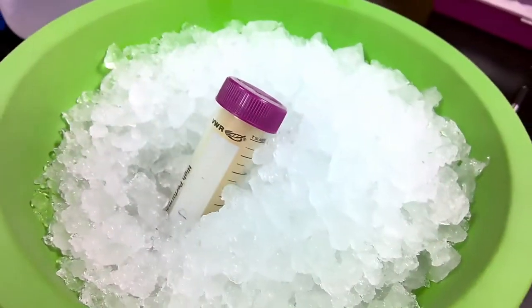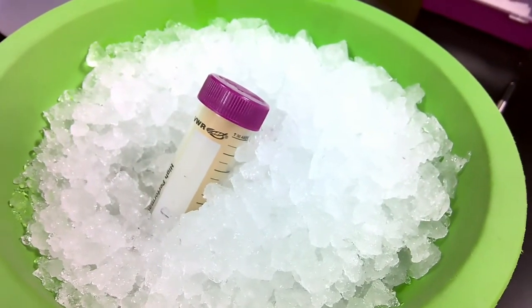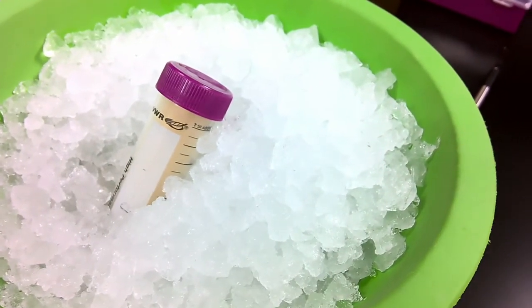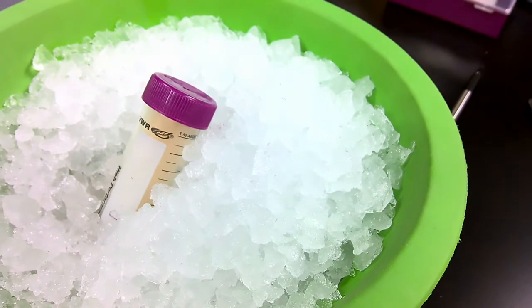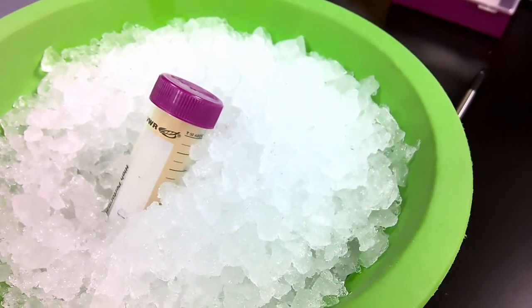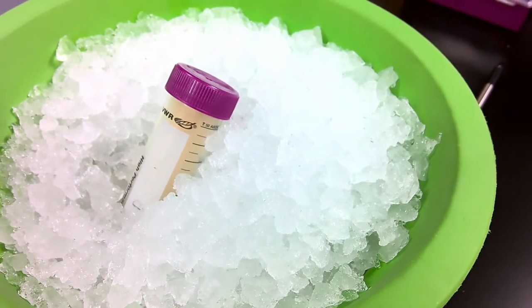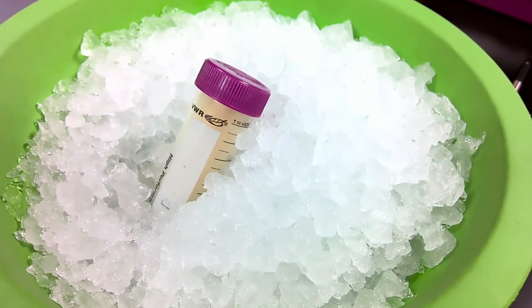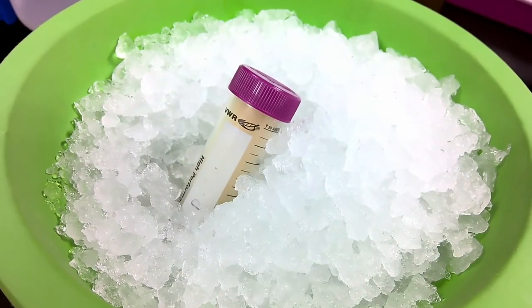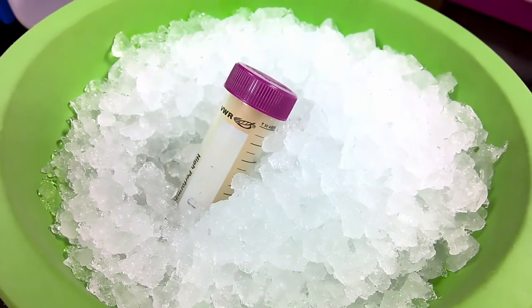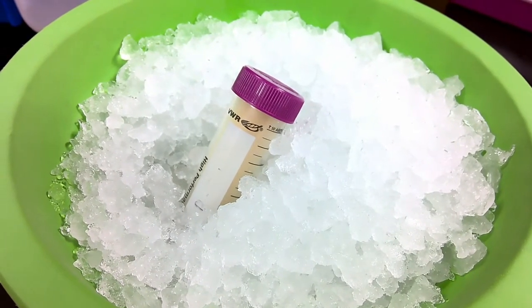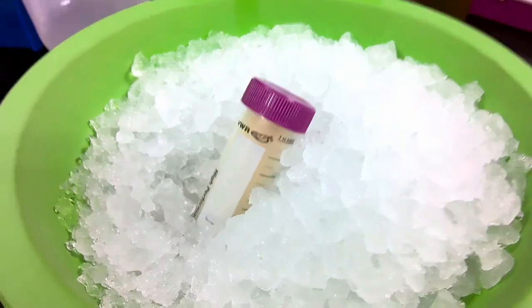We do this about 2 to 3 times, throwing it in the freezer, thawing it out, throwing it back in the freezer, thawing it out. By the end of it, we should see a very clumpy mess that indicates our cells have been completely lysed. I'm just going to continue this cell lysis through the freeze-thaw cycles, and I will get back to you when the entire cycle is done.